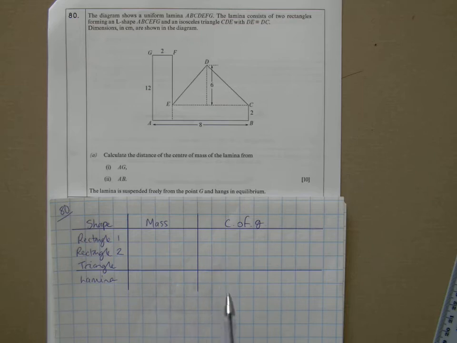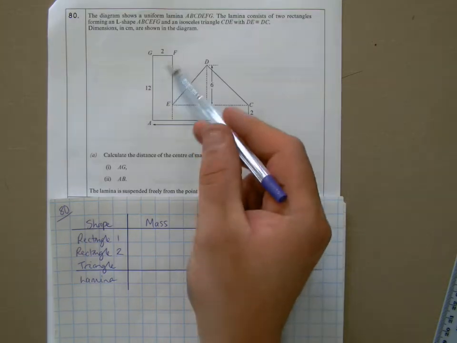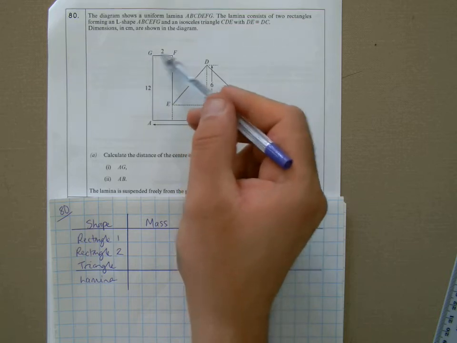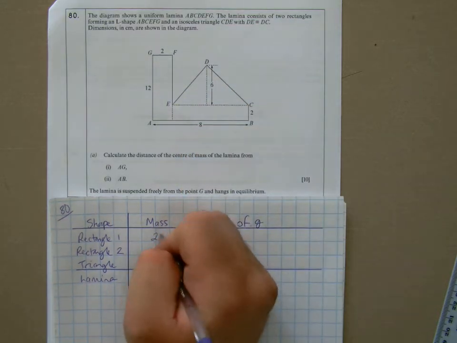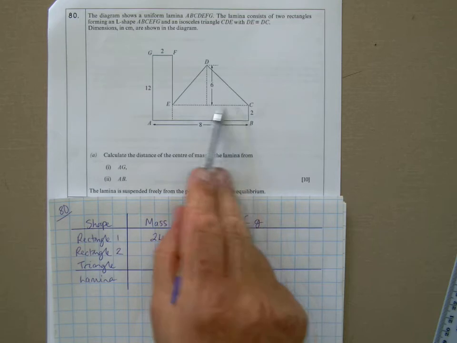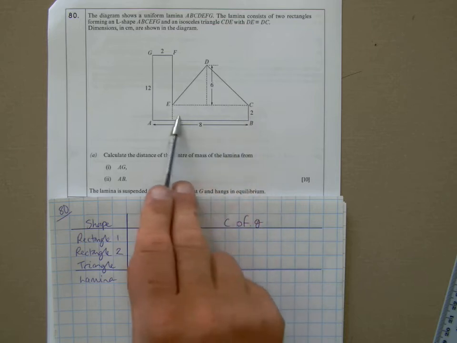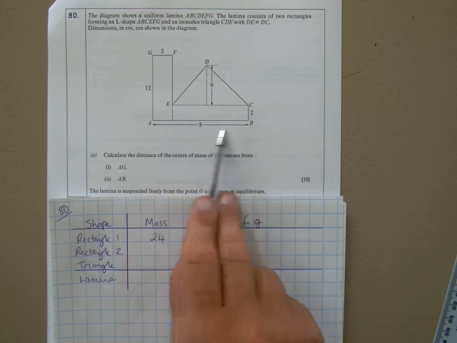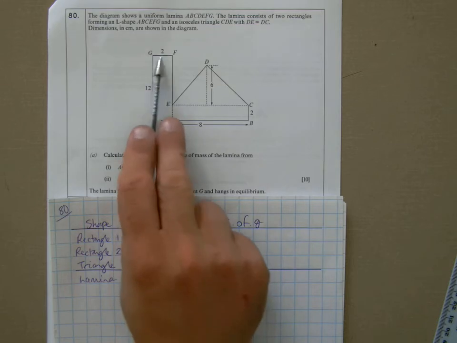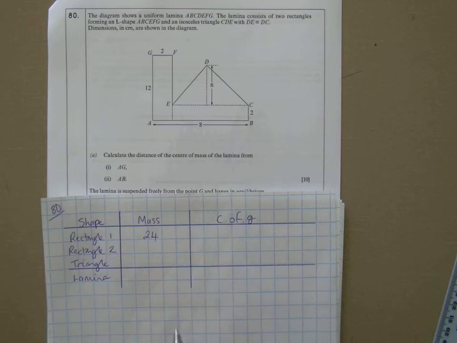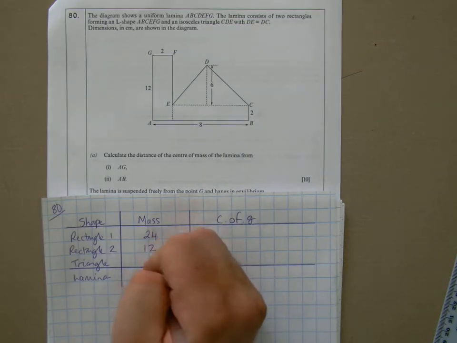So let's focus on the mass first of all, then the area. We call this rectangle 1. The area there will be 12 times 2, which is 24, length times width. The area of this one then will be this rectangle here. Now we've got the width of 2, and that length there, well, it's not 8, because 8 is all the way across, so we need to subtract that distance of 2 from it. So actually the length will be 6, won't it? So 6 times 2, which is 12.